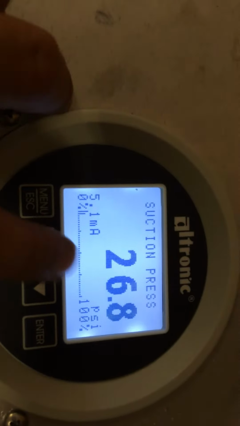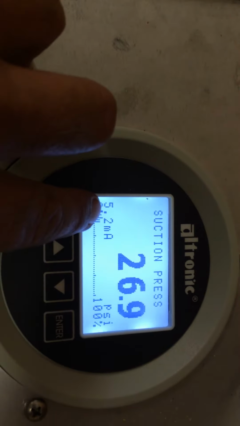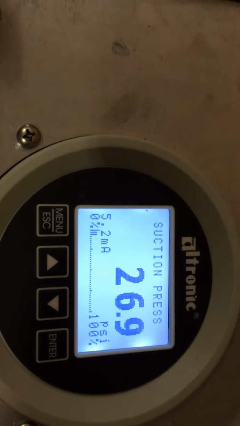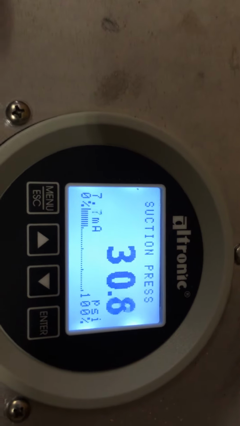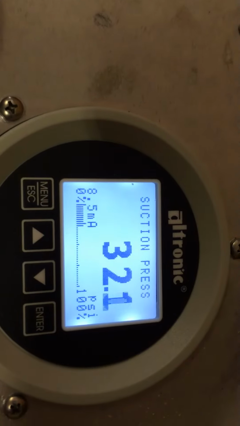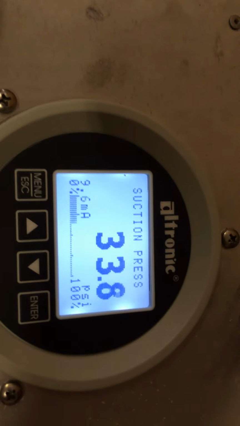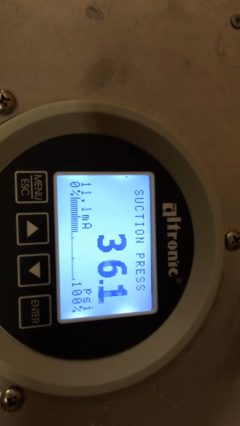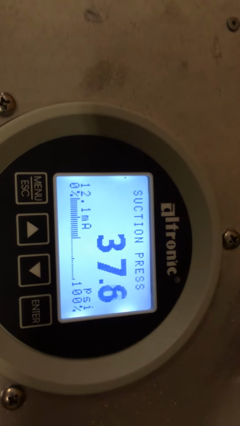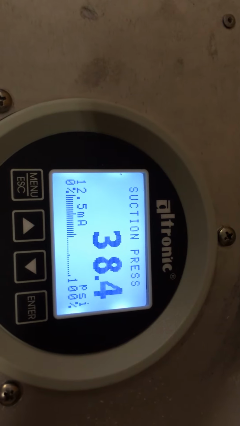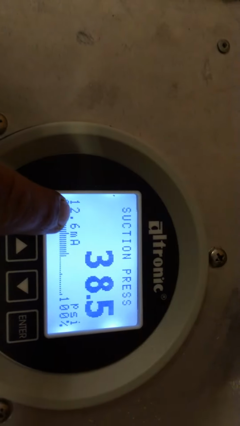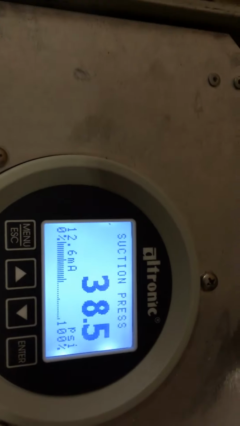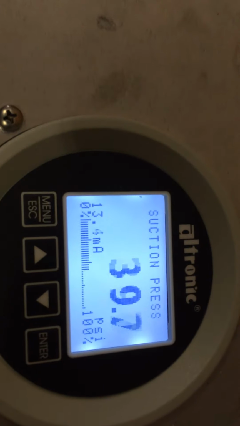And immediately, as soon as I cross 25 PSI, you see this value changing, you see this bar graph increasing. So likewise, if I get halfway between 25 pounds and 50 pounds, I should be at about 50%, and I should be roughly about 12.5 milliamps. There you have it. It's that simple.